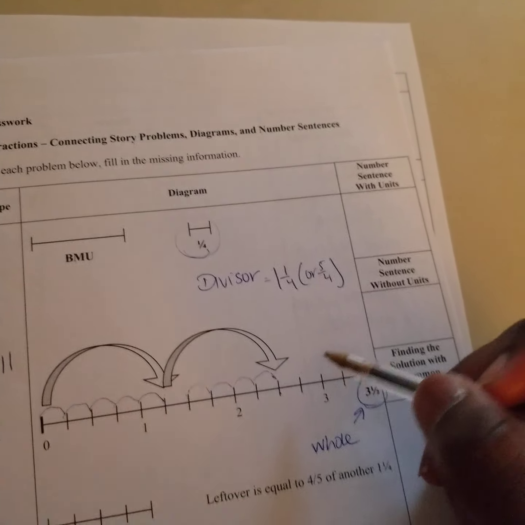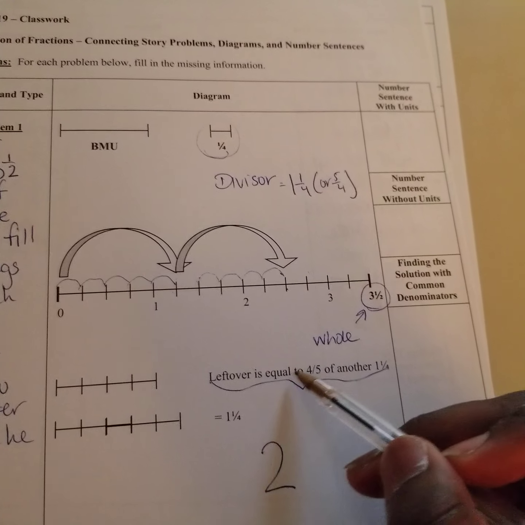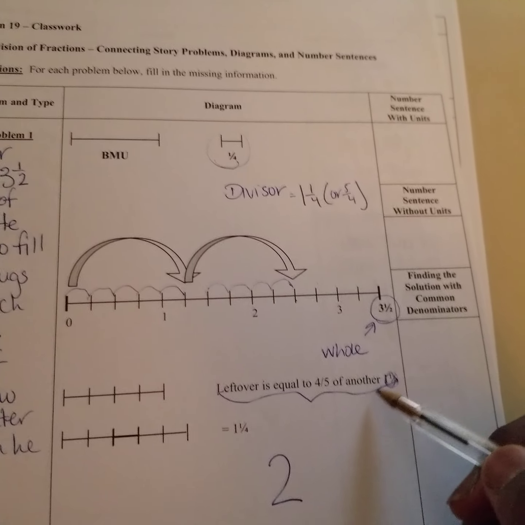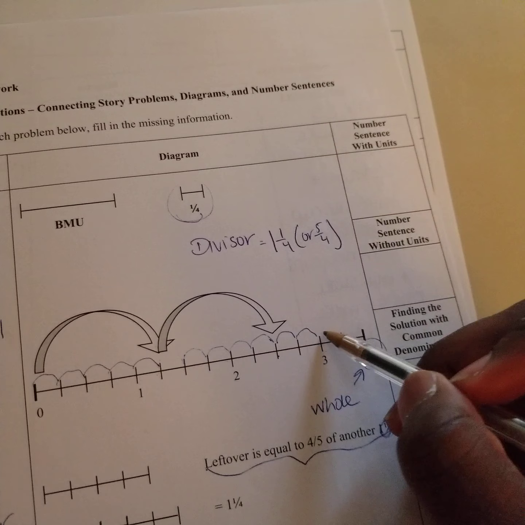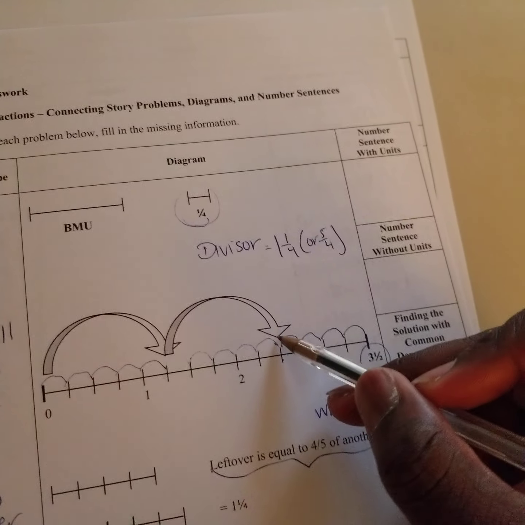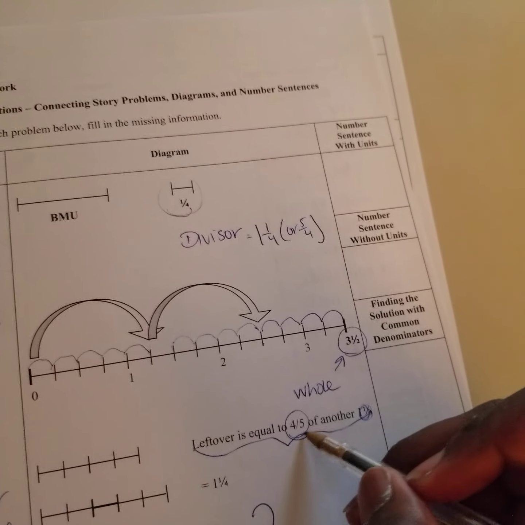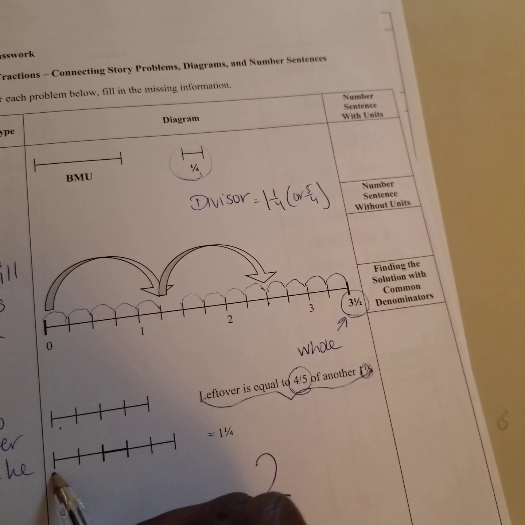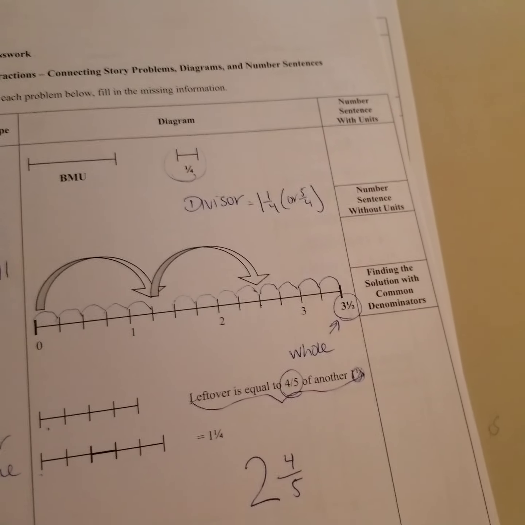And then how much is left over? Well, they're telling us left over is equal to 4/5 of another 1 1/4 or 5/4. Let's check that out. We got 1, 2, 3, 4 out of the 5 that we are looking for. So that's 4/5. So this is how much is left over. This is the group size. So it's 2 4/5 remaining.